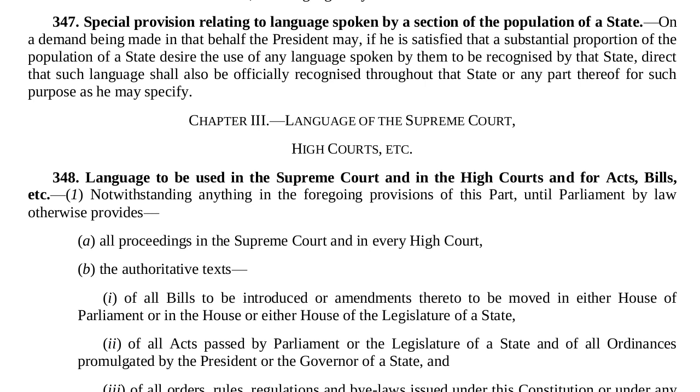Chapter 3: Language of the Supreme Court, High Courts, etc. Article 348: Language to be used in the Supreme Court and in High Courts and for Acts, Bills, etc.